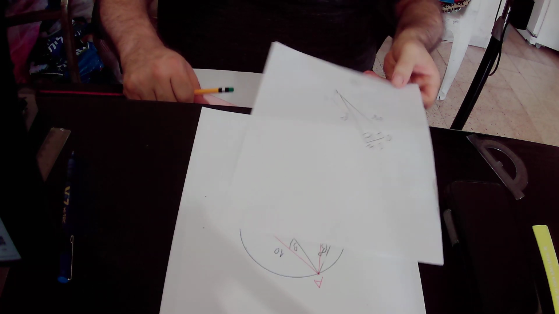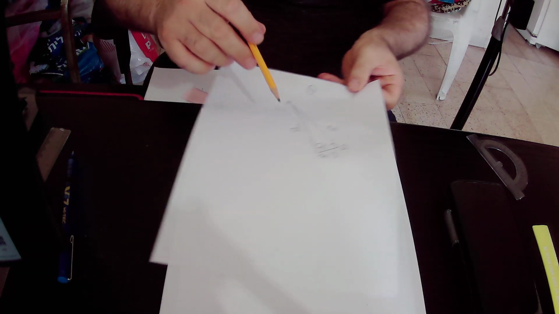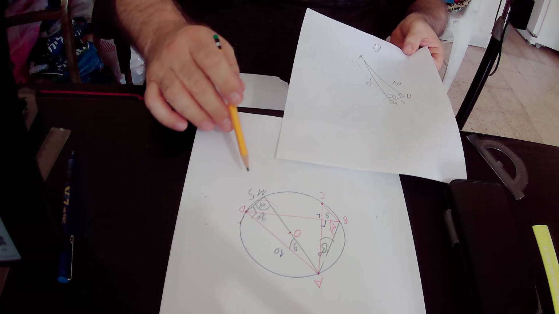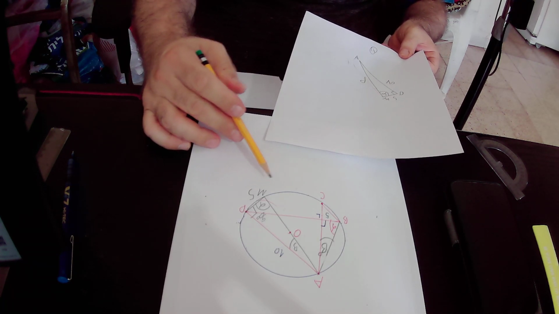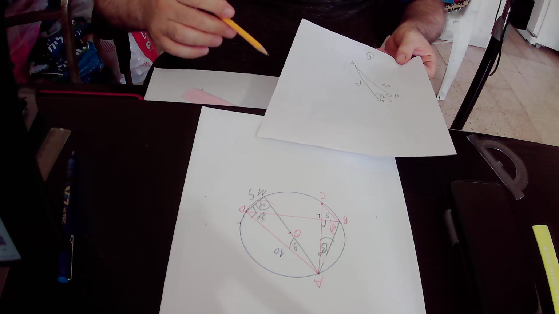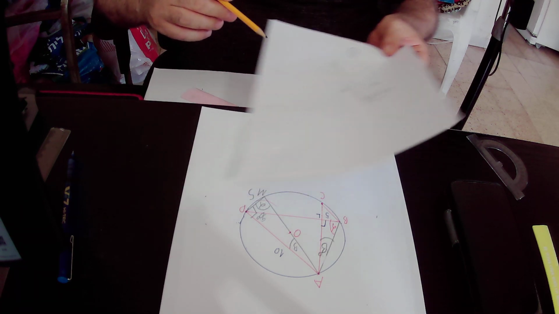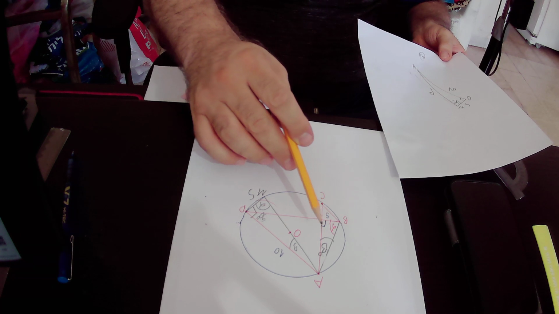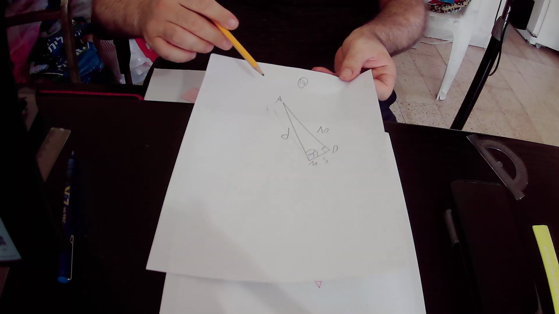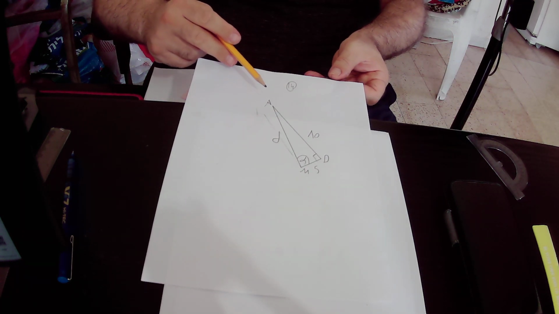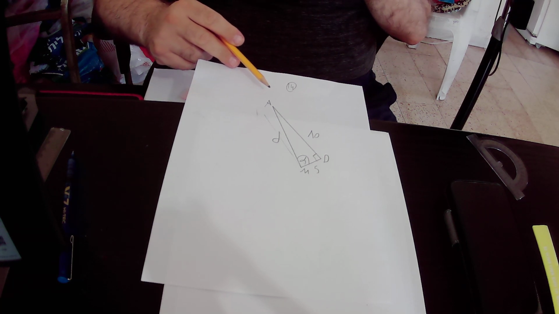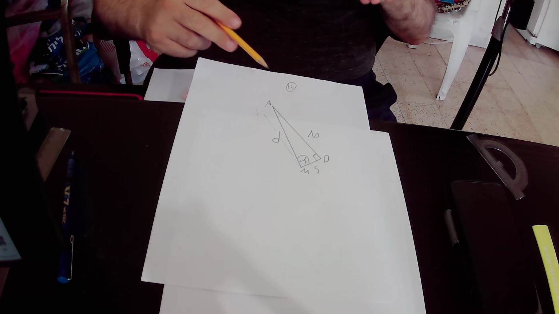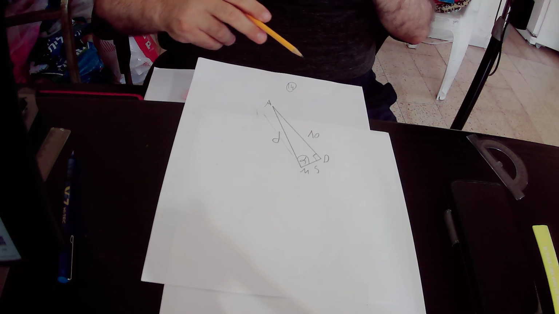AD equals 10 units. MD, we found out, also equals 5 units like BC. And I call the diameter AM, and it is very easy to find the diameter.